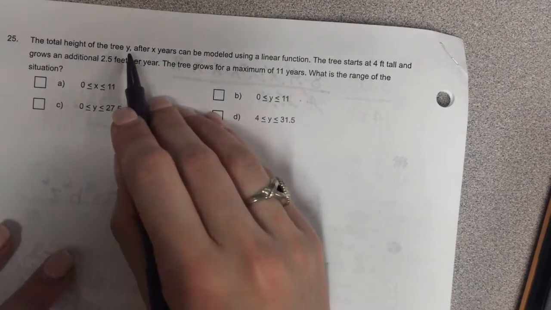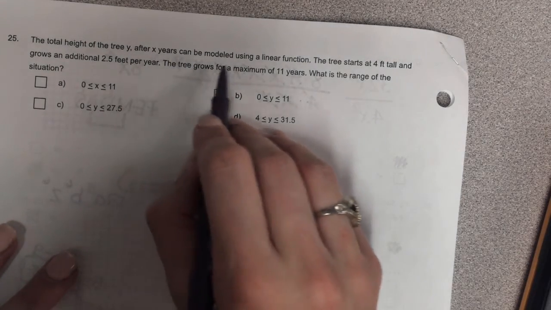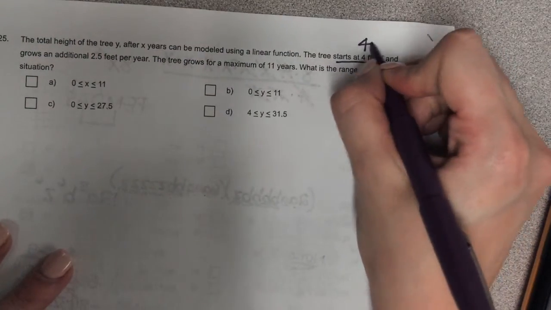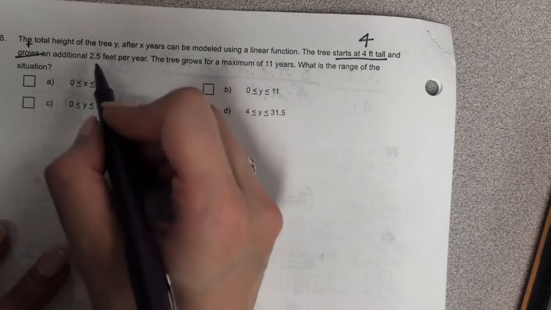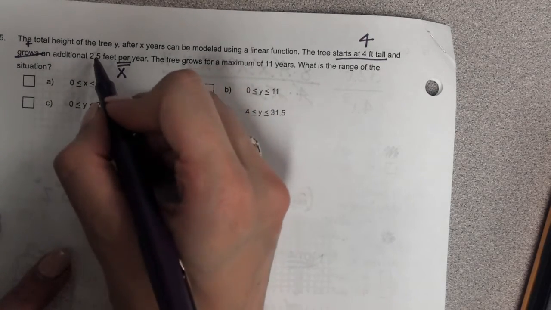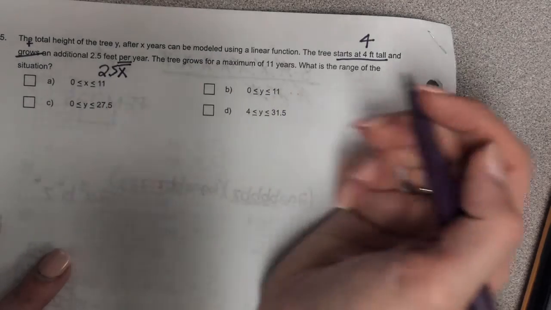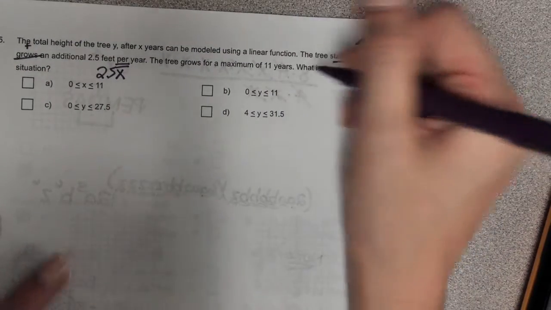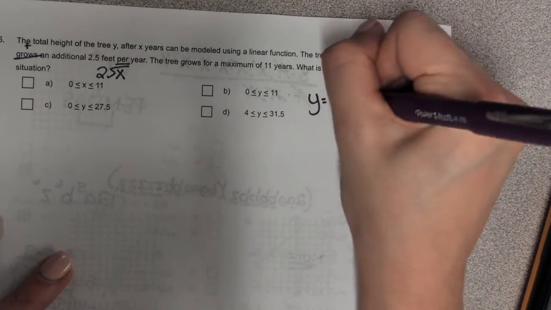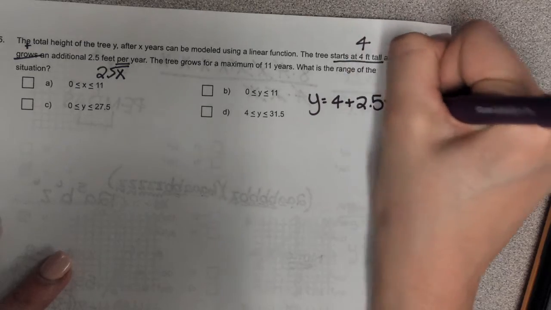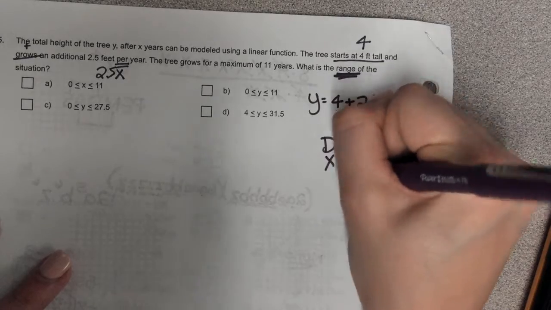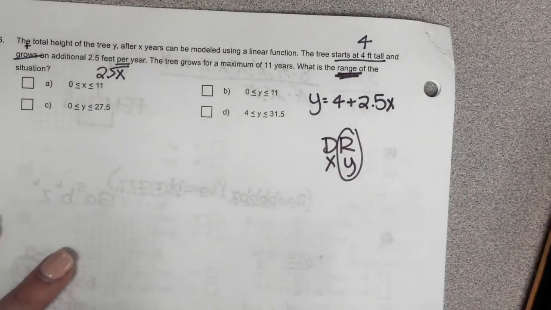The total height of the tree, y, after x years can be modeled using a linear function. The tree starts at 4 feet tall and grows, that means we're adding an additional 2.5 feet per. Anytime you see per, you're going to be putting x next to it. So it's 2.5x. The tree grows for a maximum of 11 years. All right, so our equation is we've got 4 plus 2.5x. What is the range? Range means y values.